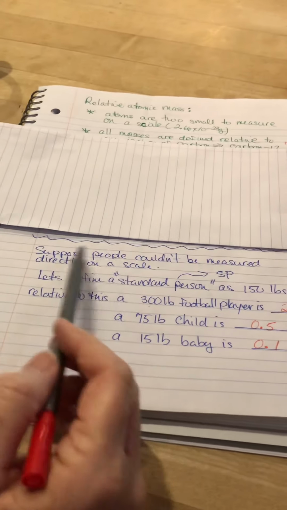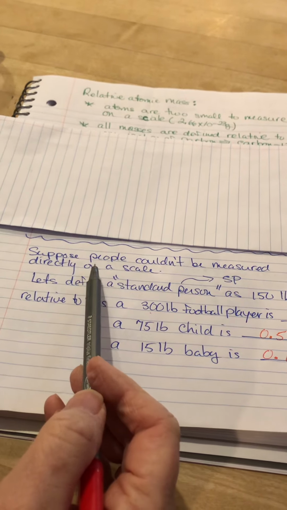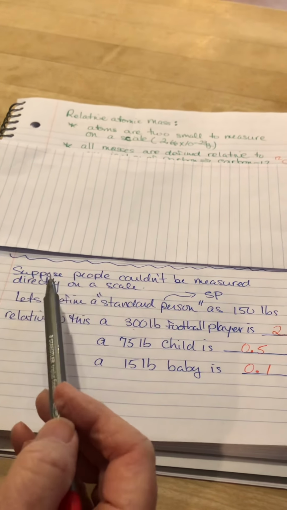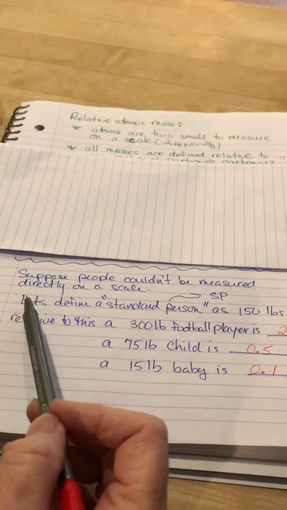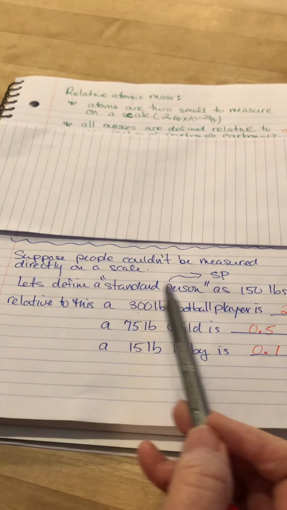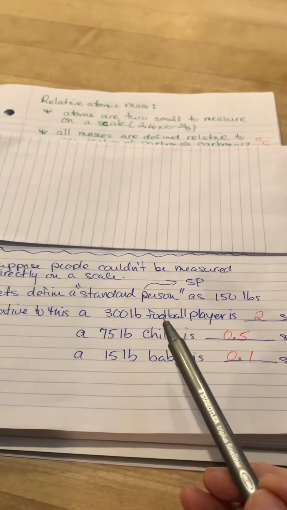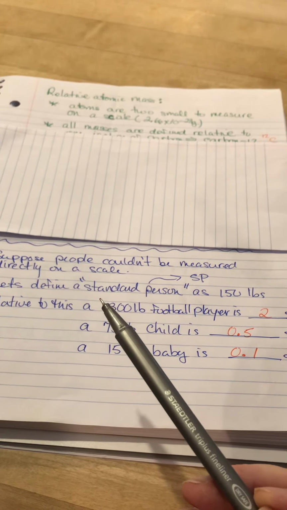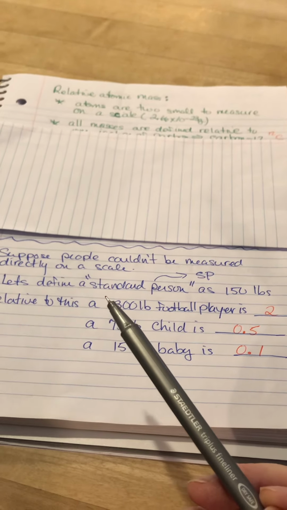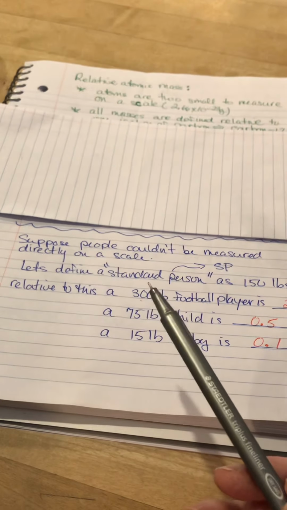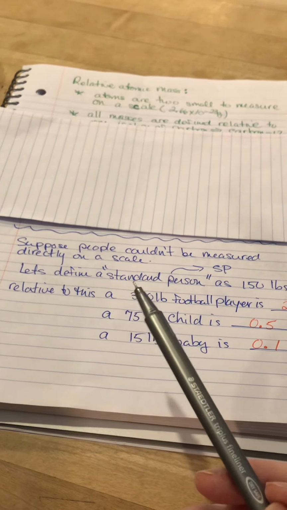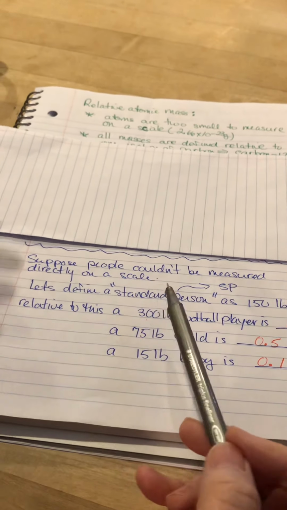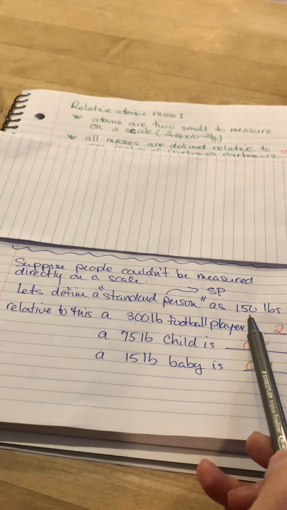Now, suppose people couldn't be measured on a scale. I know, just go with the story. So let's define a standard person as 150 pounds. Like when you get in an elevator and you see how many people it can hold, and they figure a standard person weighs like 250 pounds, when you look at one of those certificates that you probably never looked at. Okay, so anyway, our standard person is 150 pounds.